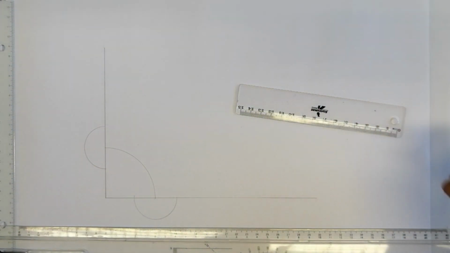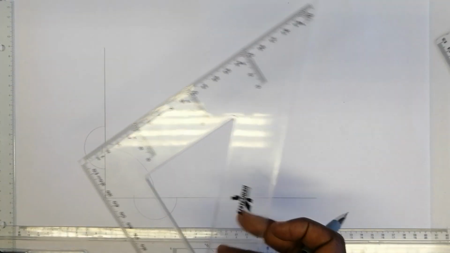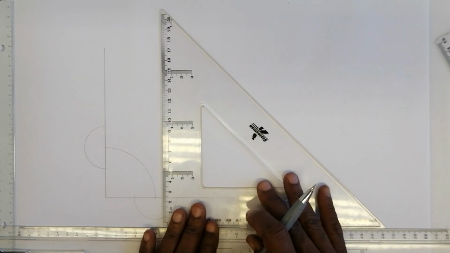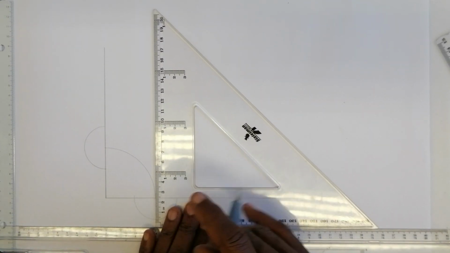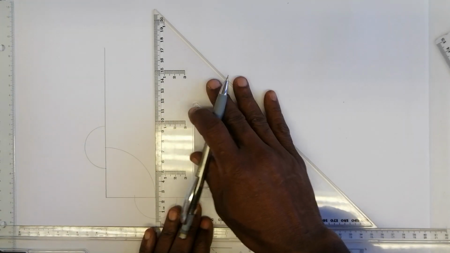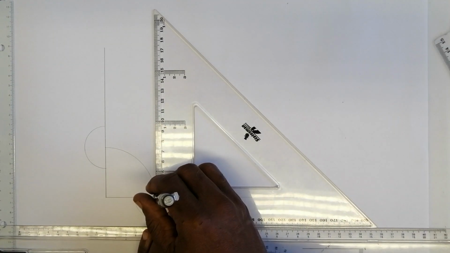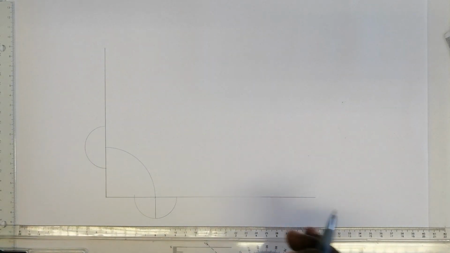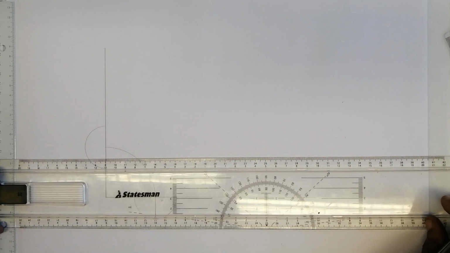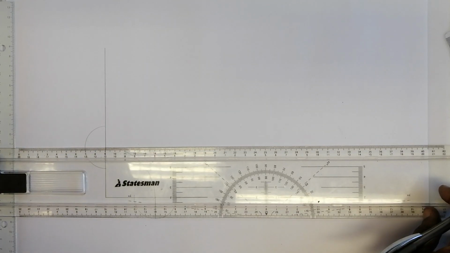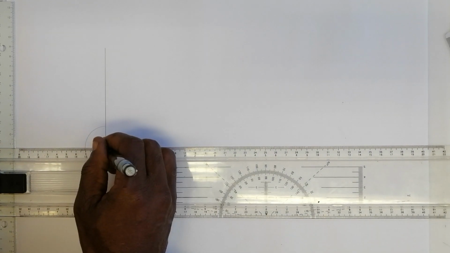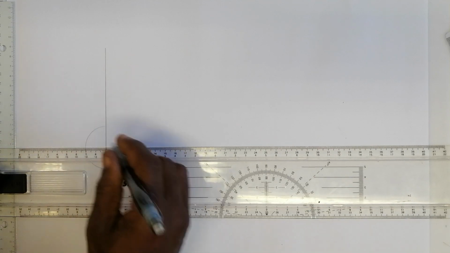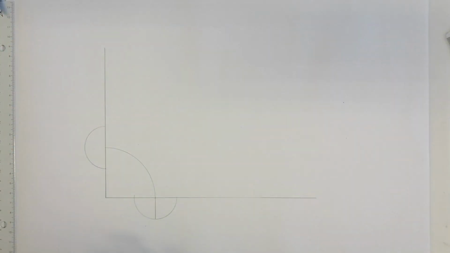I'm going to subdivide it. For me to subdivide, I'll start here.